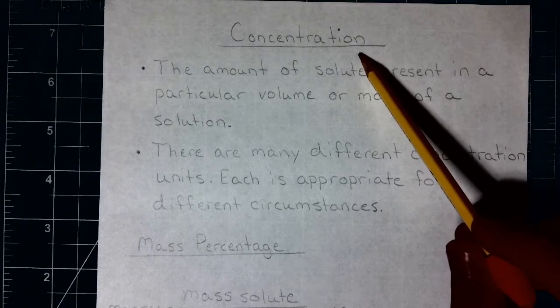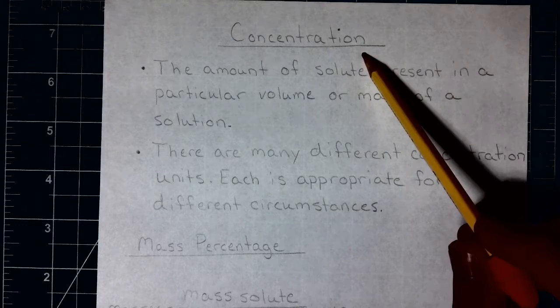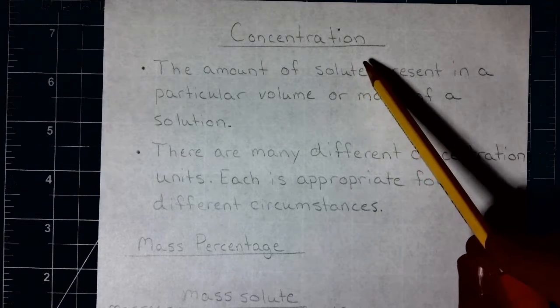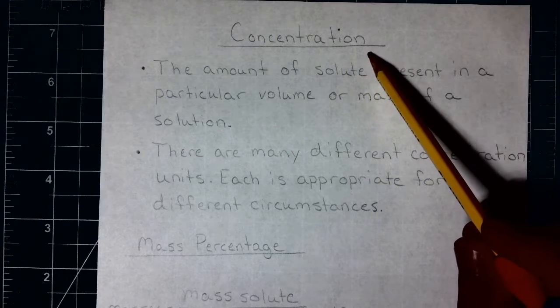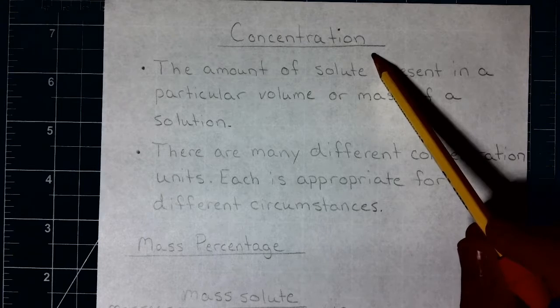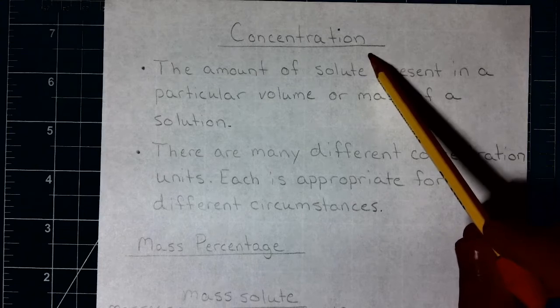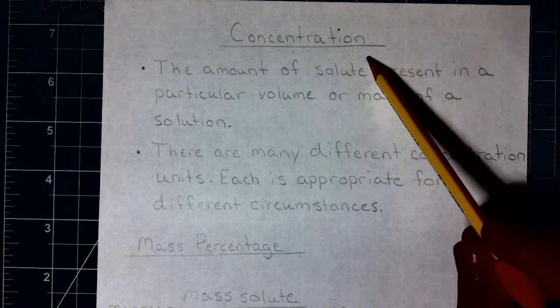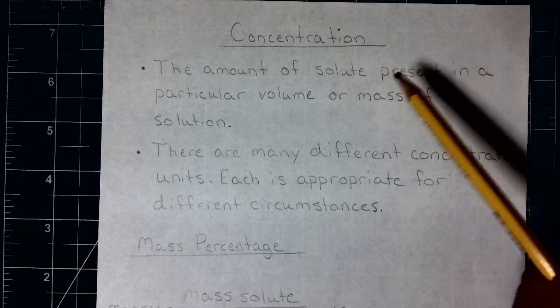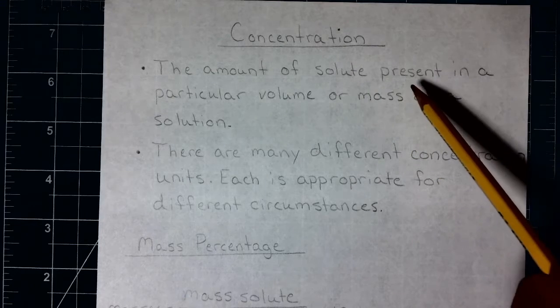And the reason chemists are really interested in solutions in the first place is because it allows us to deliver a specific amount of mass or moles of something by making measurements of volume, which is typically a lot easier than, say, weighing something out and doing some calculations and stuff.